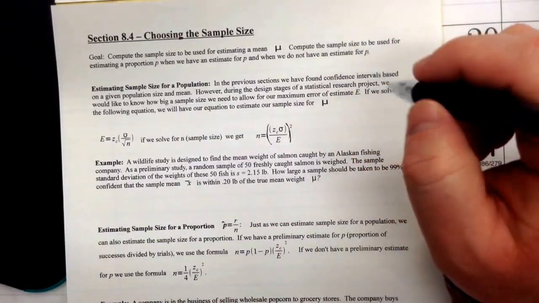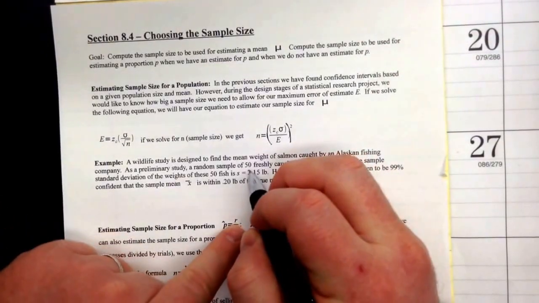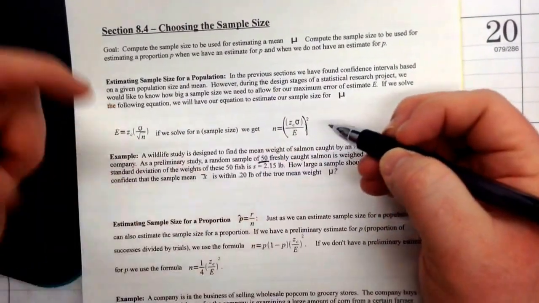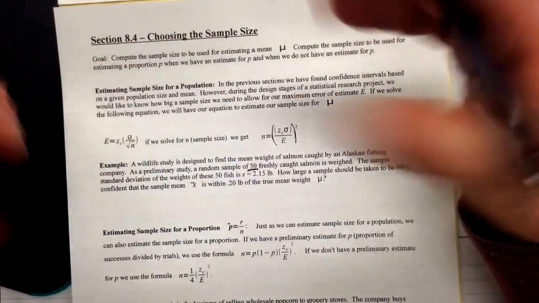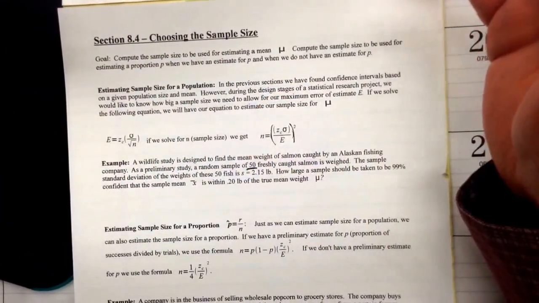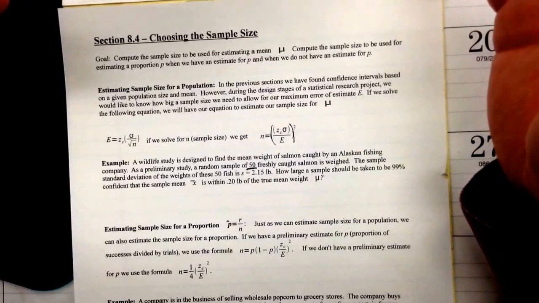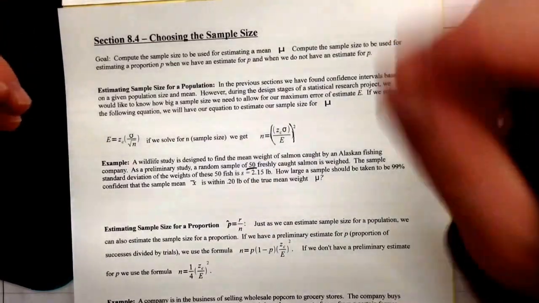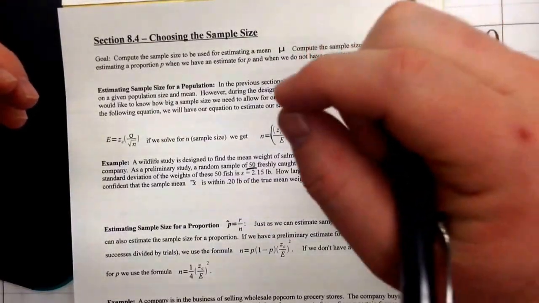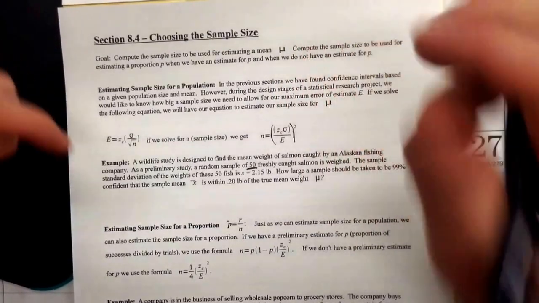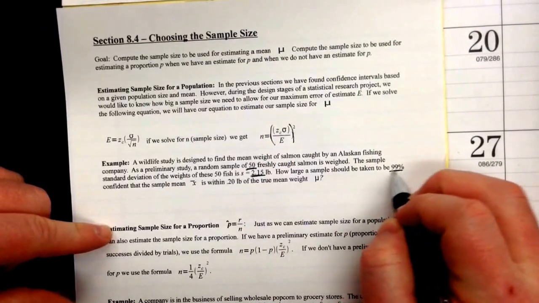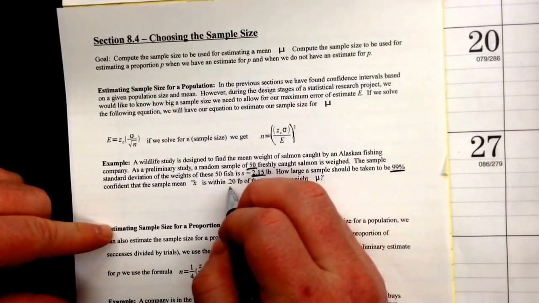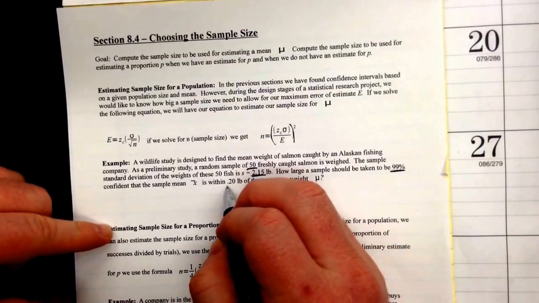So when we're looking at this, we already have a sample of 50 fish. We're looking at how big of a sample, including those 50 fish, we need to have 99% confidence that we're within 0.2 pounds of their true mean weight. So we have standard deviation of 2.15 pounds, 99% confidence, and our error in this case is 0.2 pounds.